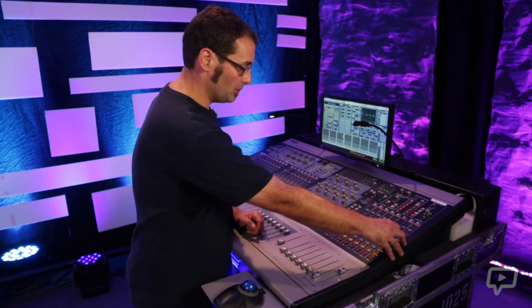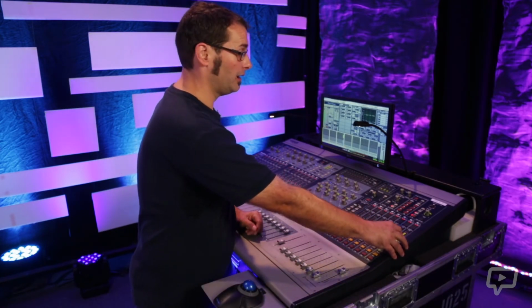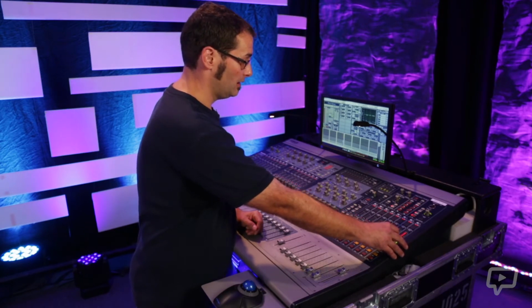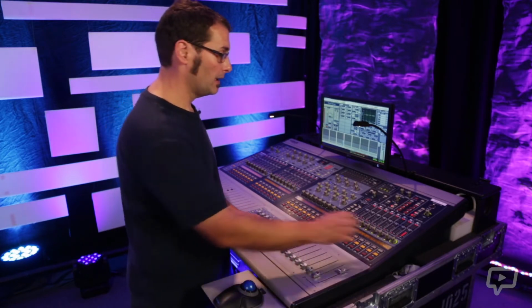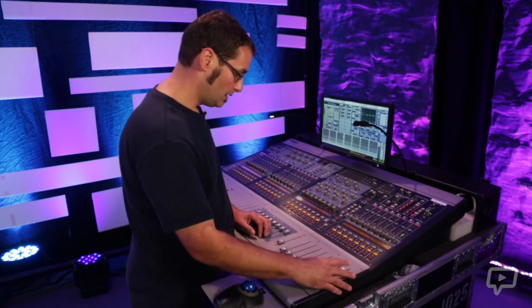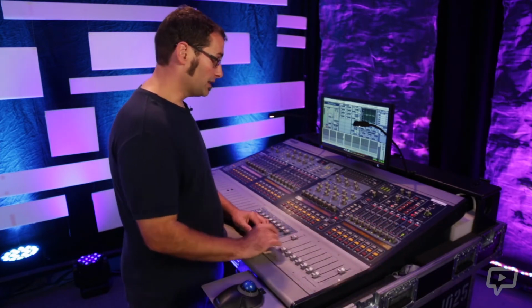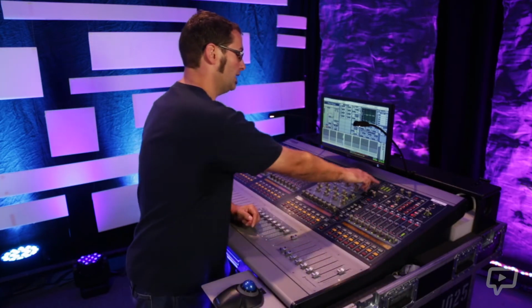What a lot of people will do, without seeing the main fader, is hear that it's not enough and start cranking up the preamp again. And again, we're into distortion. Distortion is our biggest enemy, especially with digital consoles. So we're going to bring this back to unity. We're going to bring the fader back to unity. And again, we're seeing unity output.